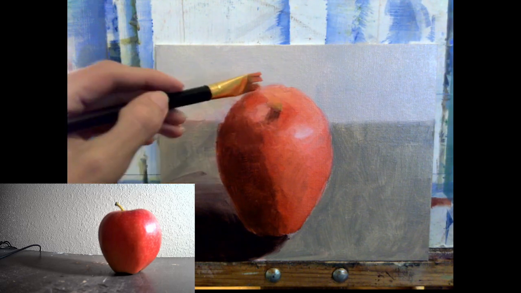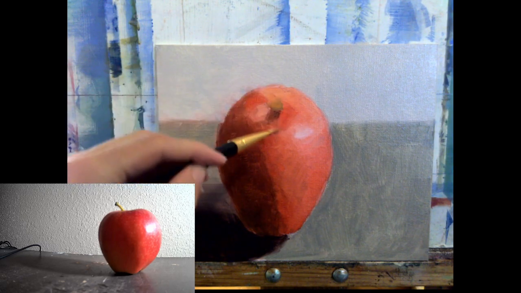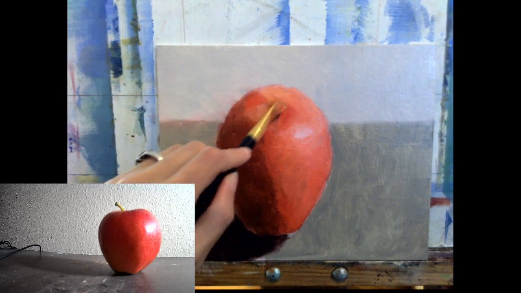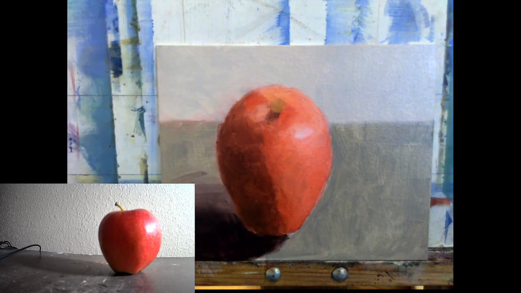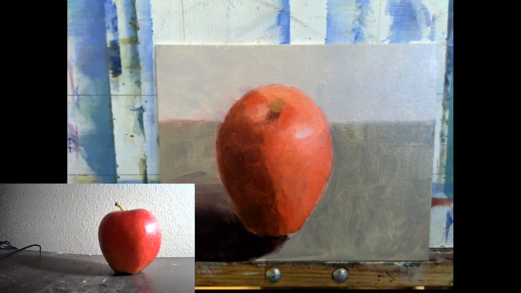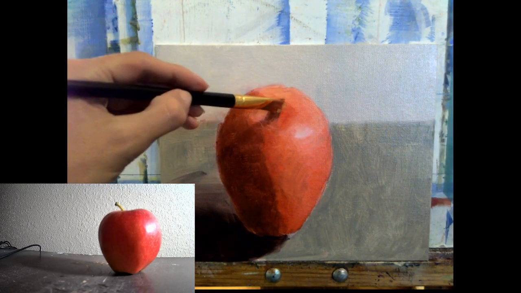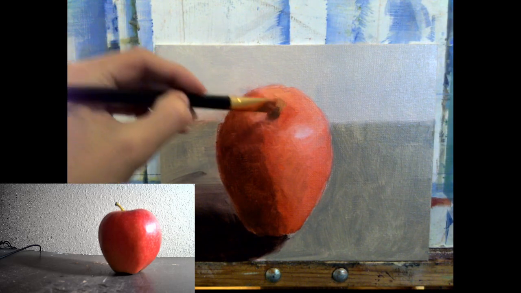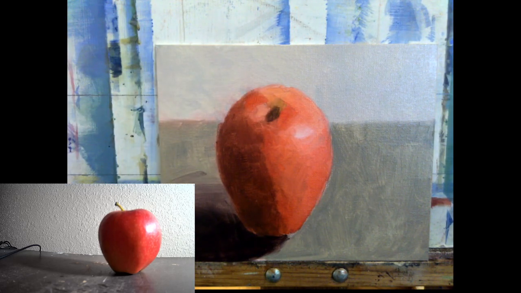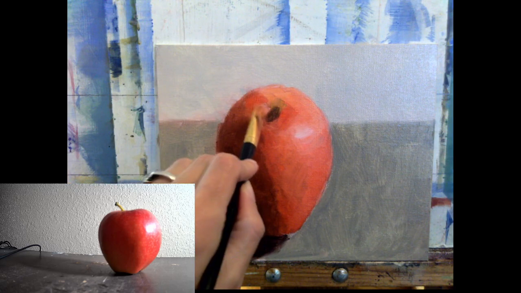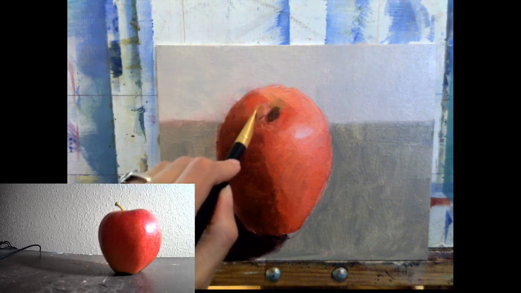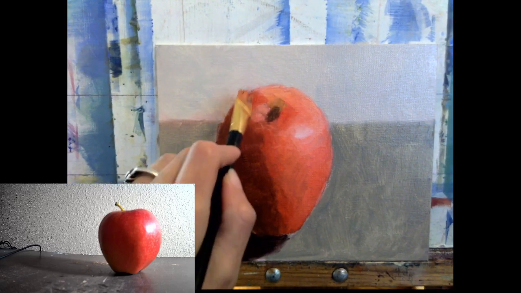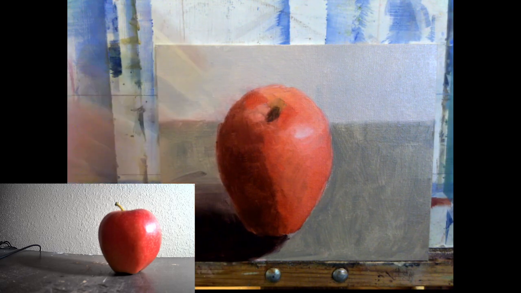There's still shadow right there. Okay. There's a shadow from the stem. If that's too complicated, it's okay. You don't have to add it.